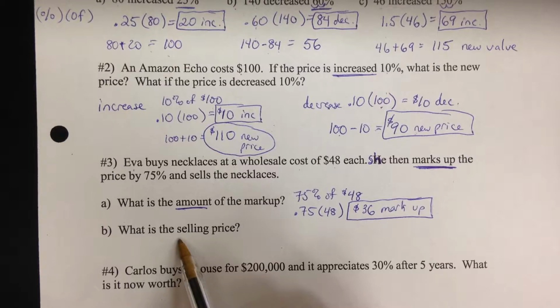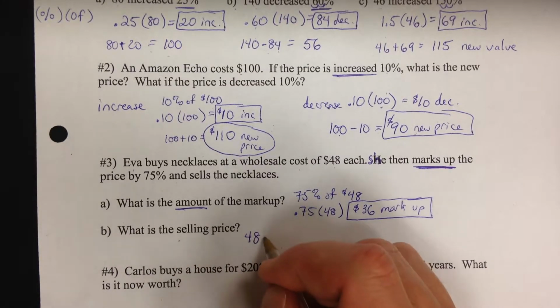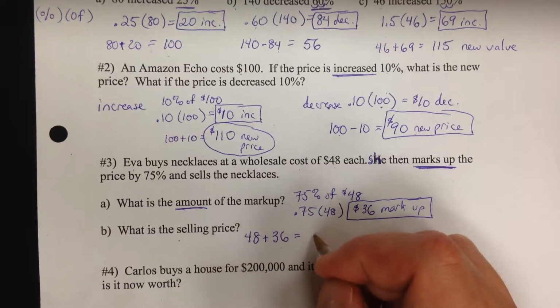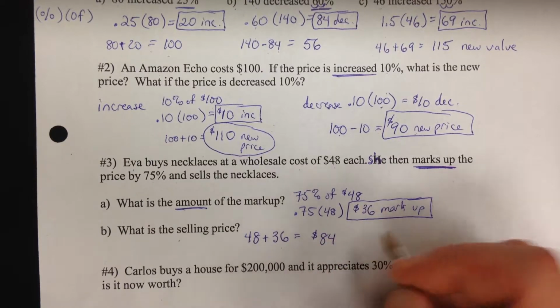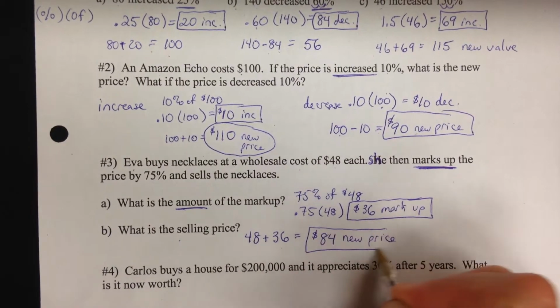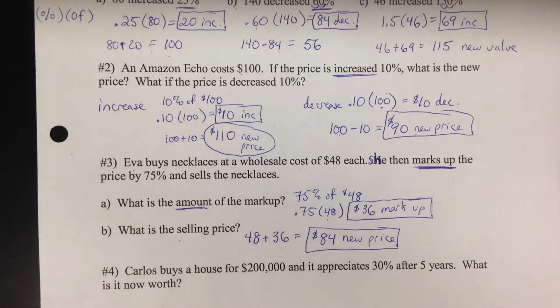So what is the new selling price? It's the original 48 plus the amount of the markup, 36, and what we get is a new price, $84. So that is the new price. So Ava, she's making a really nice profit. Every time she sells a necklace, she's making $36 in profit. So this is the new price. This is how much she increases it. Okay, sounds like a pretty good deal there.